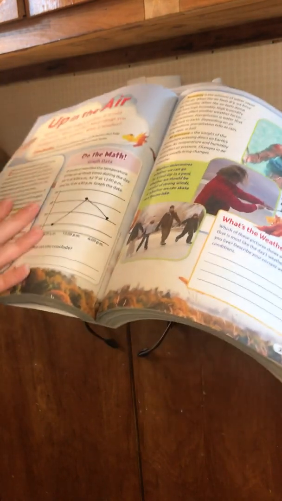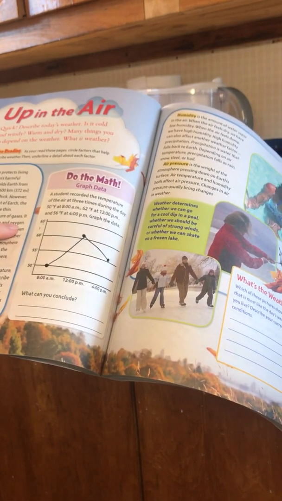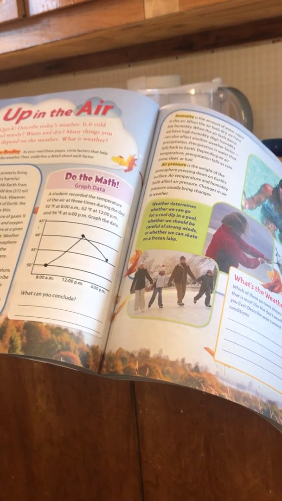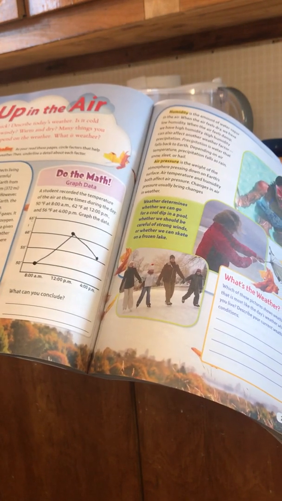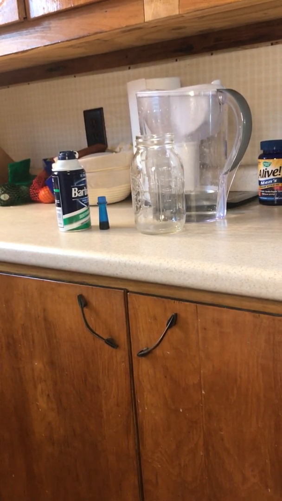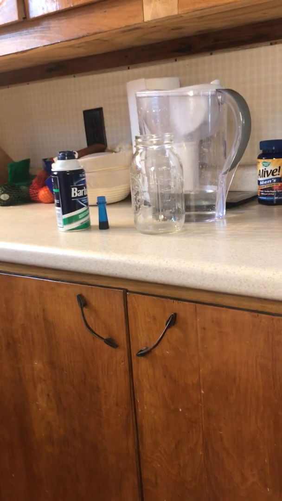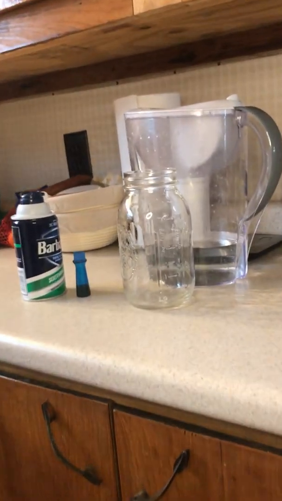Now, I have a few things here, and you're going to see that I'm going to put some water in my jar. The water is going to be our atmosphere. So we know that the atmosphere is a mixture of gases. It is mostly made up of nitrogen and oxygen, and the condition of the atmosphere at a given time and place is called weather. So you are going to see how the atmosphere changes as the water particles get too heavy and they fall from the cloud.